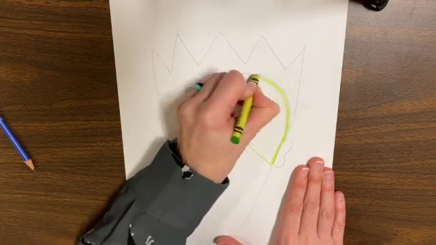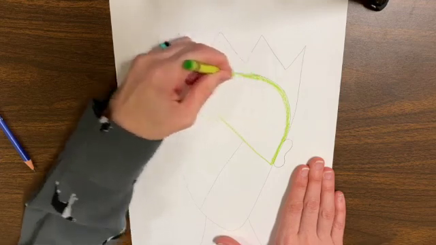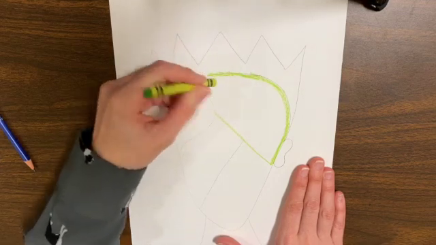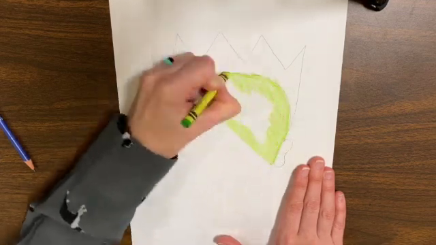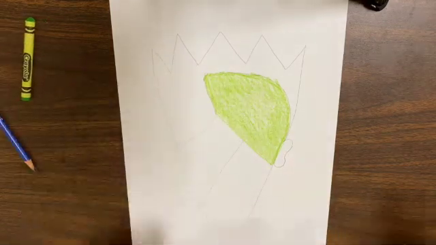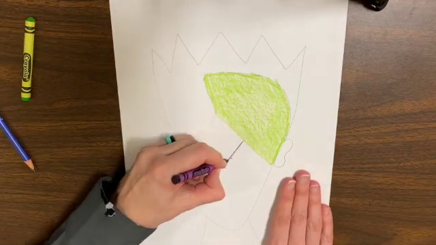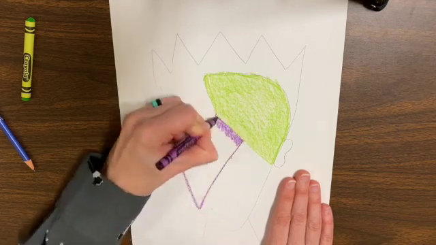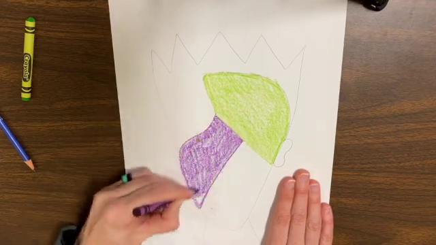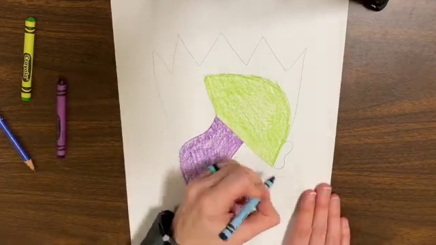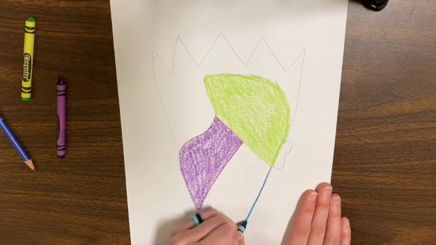So I want this first section to be green. And then let's say I want my next section to be purple. And the last section of the face is gonna be blue.